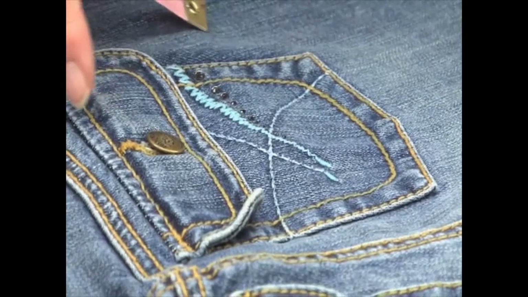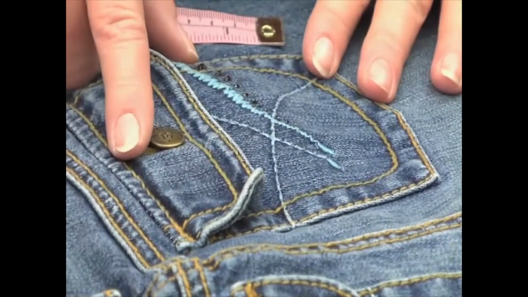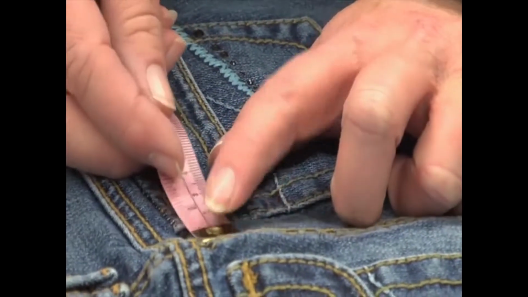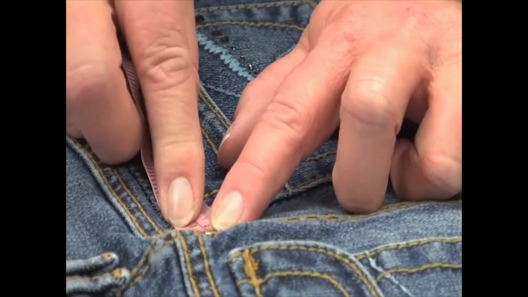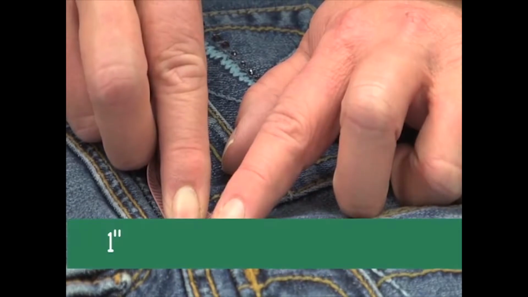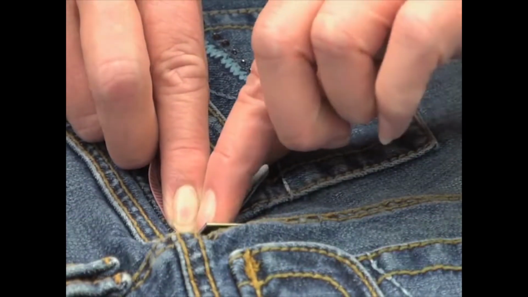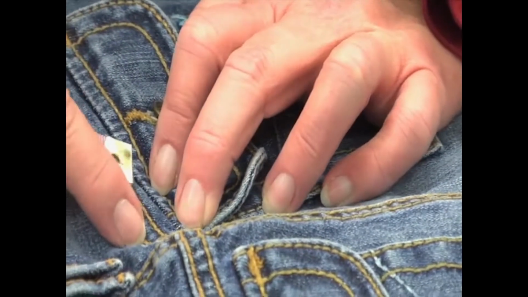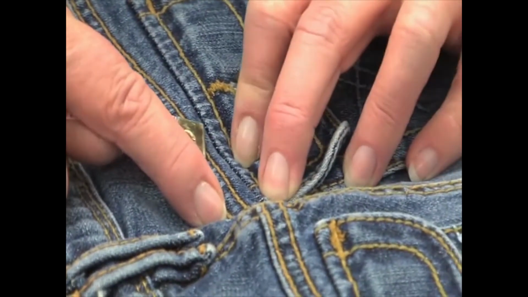Now we have to indicate when we put a pocket on where it's going to be located. So we start from the center back over. So we're going to measure from the center back over to where it starts, 1 inch. Okay, so you can have an arrow here, 1 inch is where it starts. Then you also have to measure from where it's going to be placed under the yoke.